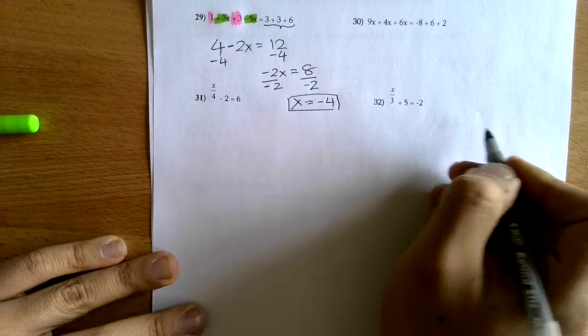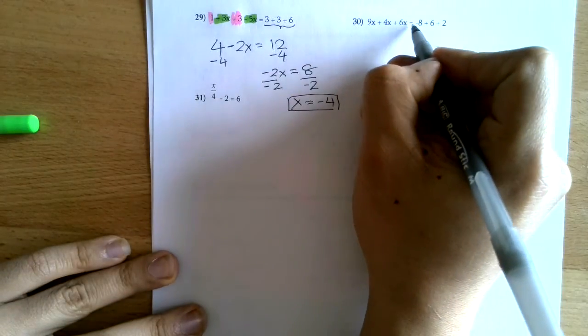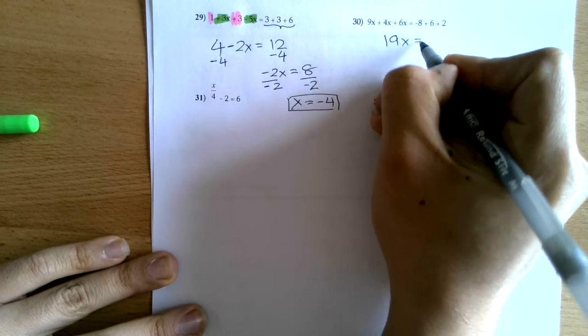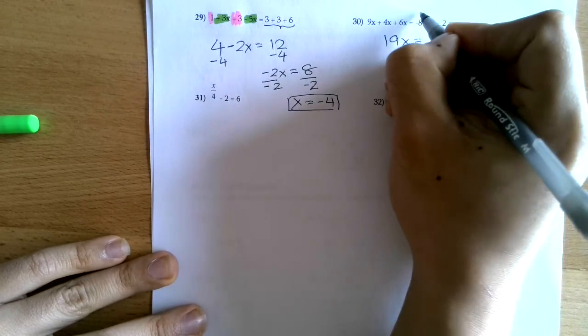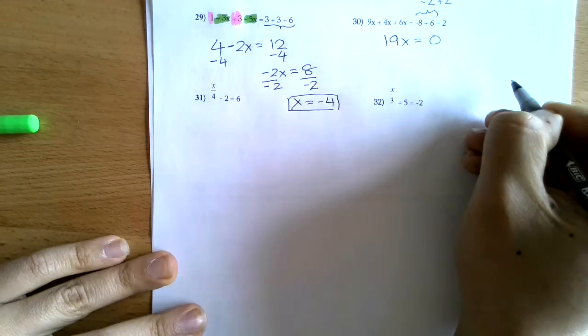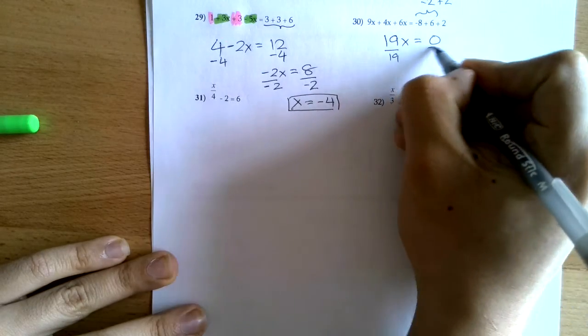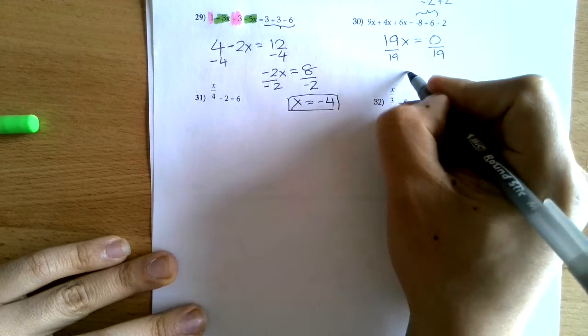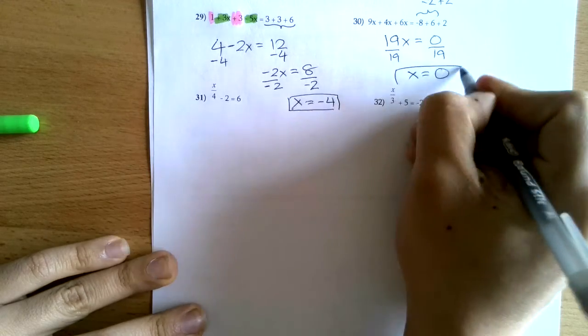Okay? Now this one, they're all x's, so we can collect them right away. You should get 19x equals negative 8 plus 6 is actually negative 2, plus 2 is actually 0. So you divide by 19 on both sides. If you divide 0 by any number, your answer is always 0.